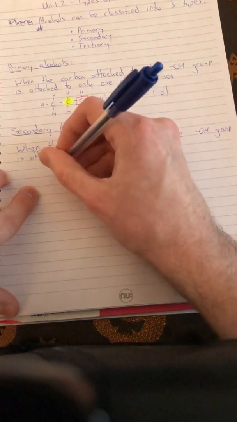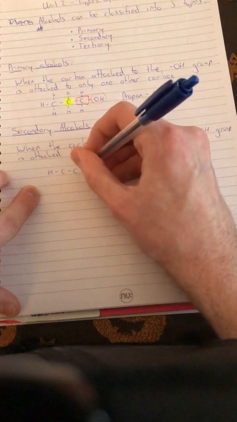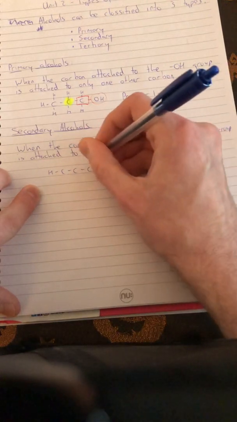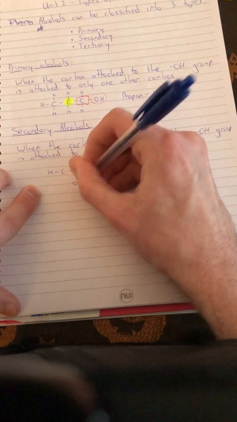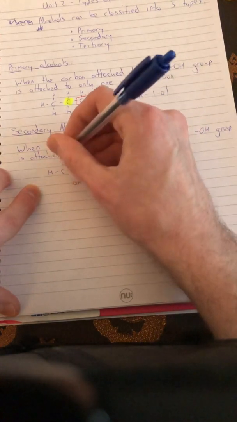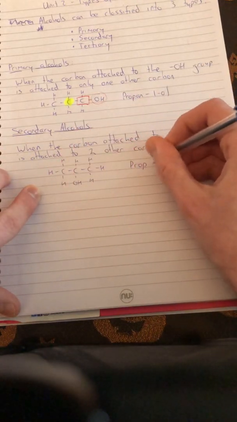Okay, and if we just take an isomer of the alcohol above and we go for propan-2-ol, okay, let me just name this.